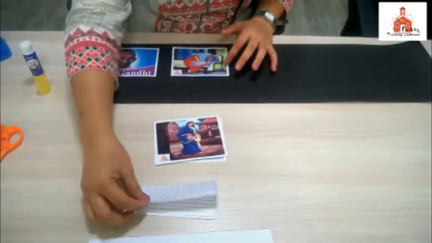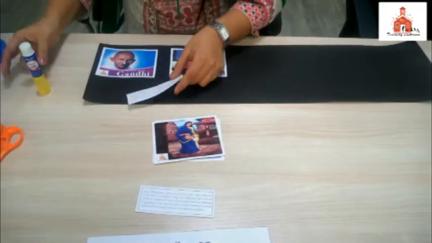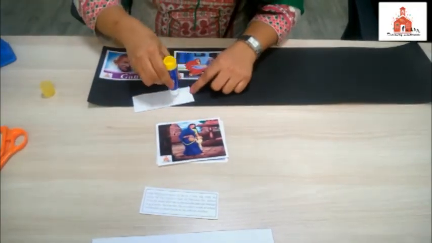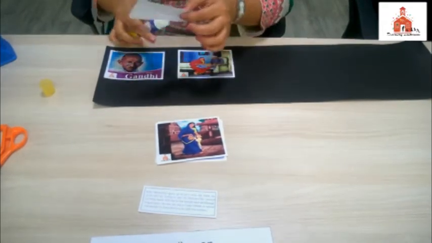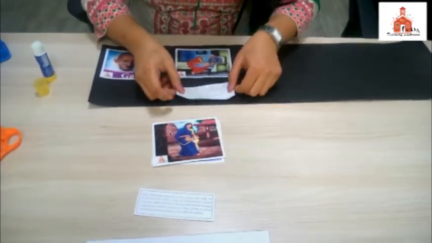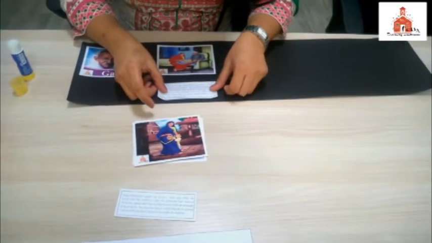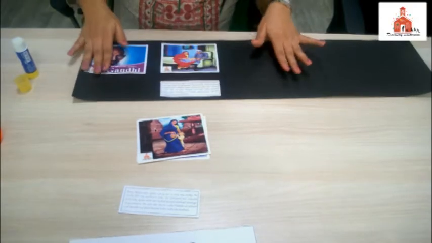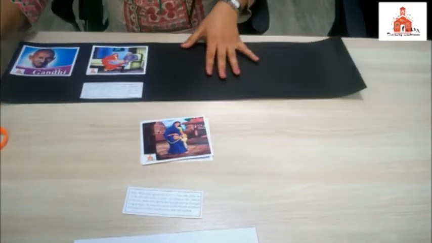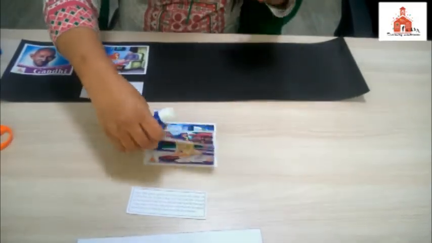Now I'll take the first information strip. Again, spreading the glue on the sides, leaving a little distance and just pasting it on this. Slide it further, take the next visual.